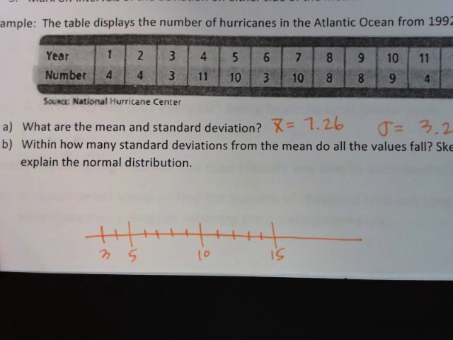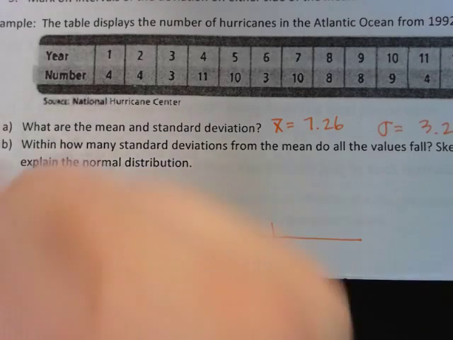Okay, how many do we have? The 2 that I see.